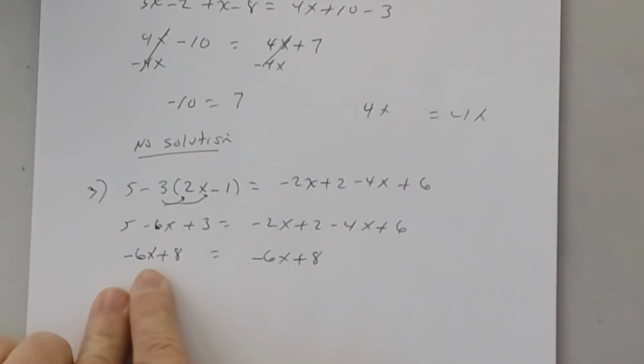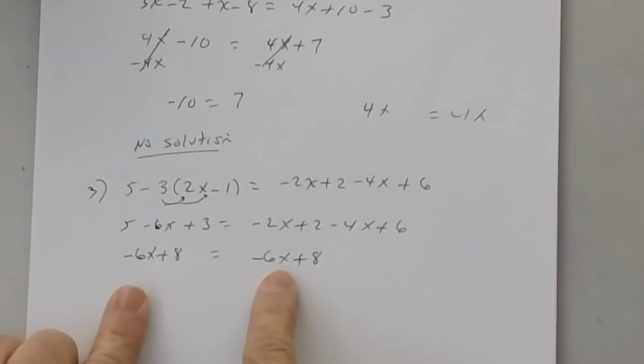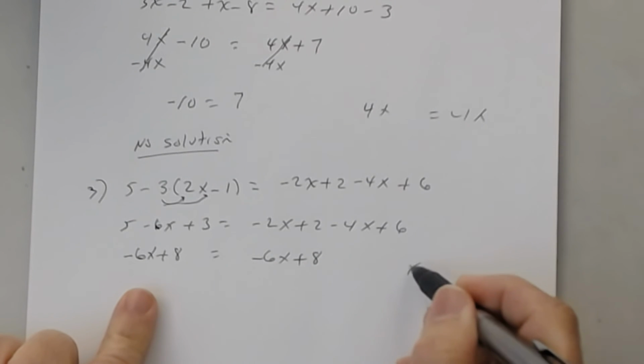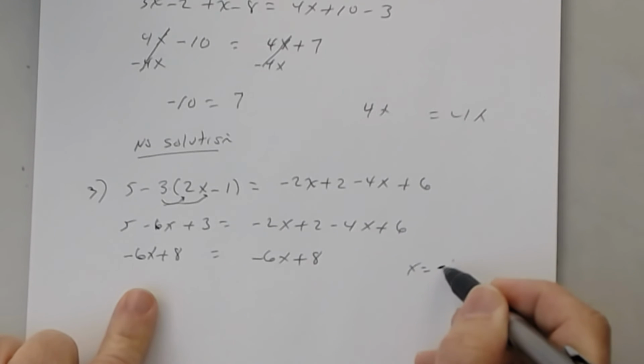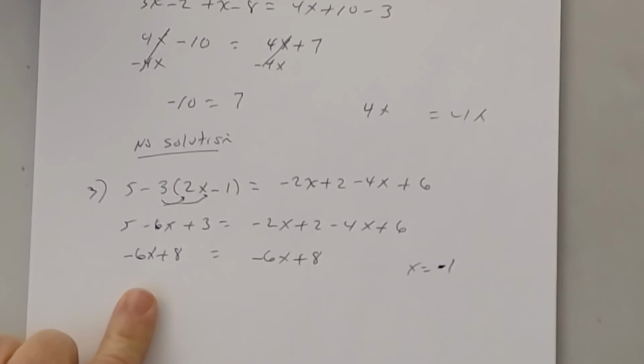So think about it. If I let x be 1, look at this carefully. What's -6 times 1? -6. -6 plus 8? 2. So 2 equals 2, right? So x equals 1 is a solution.